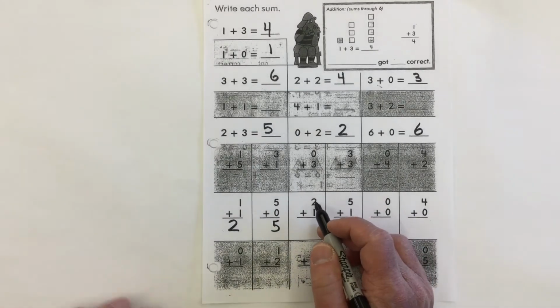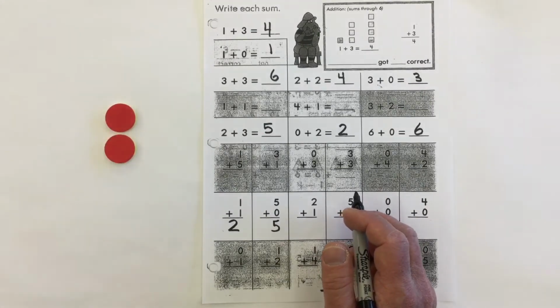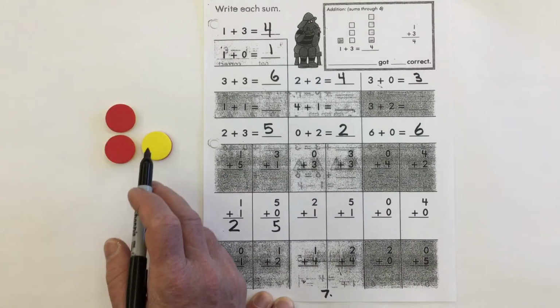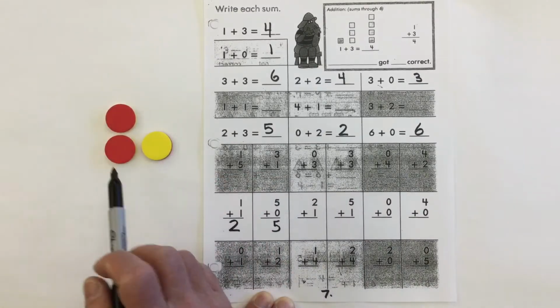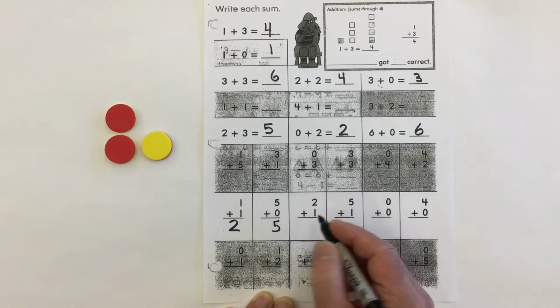Next question. 2 plus 1. 1, 2, and 1. So I've got my 2, I've got my 1. Let's count all the counters. 1, 2, 3. 2 plus 1 is 3.